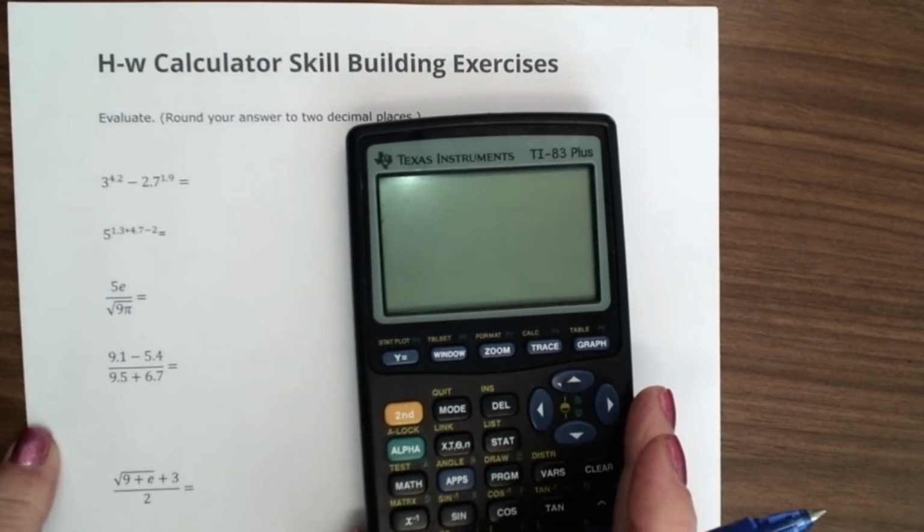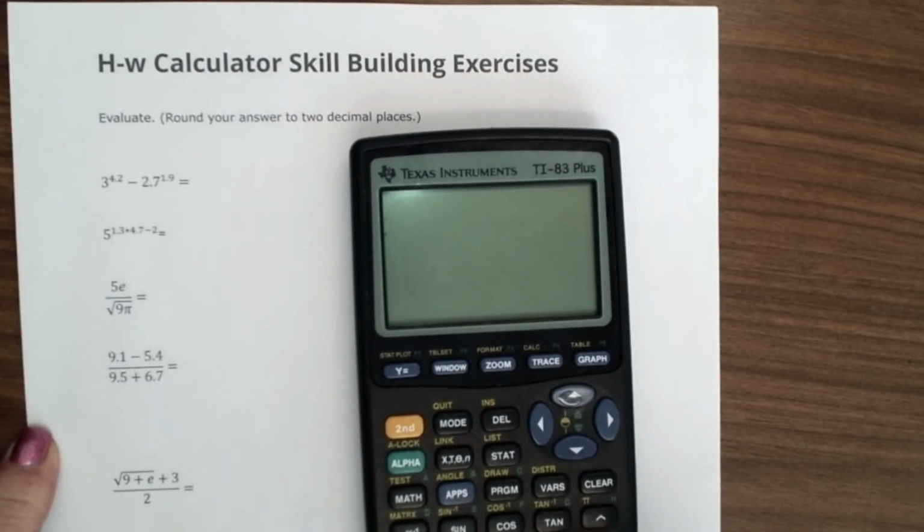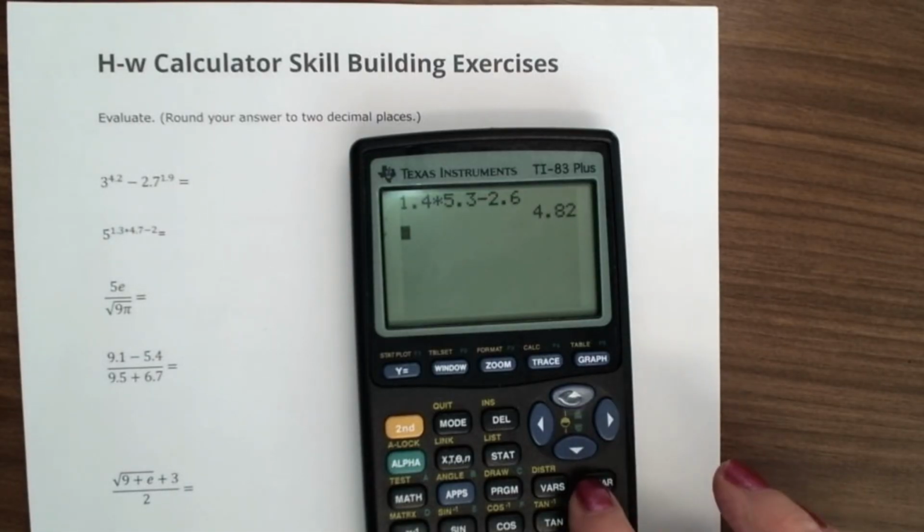First of all, I will show you how to enter this problem into the TI-83 calculator.